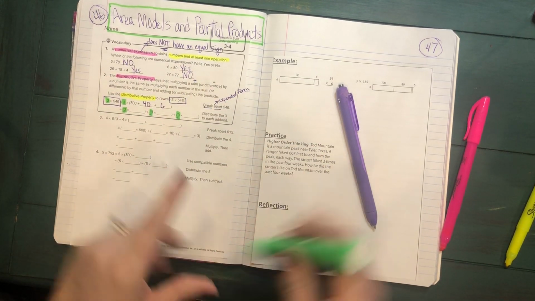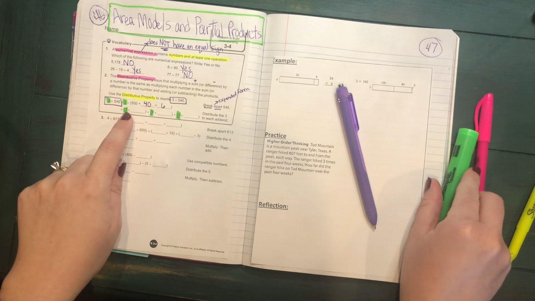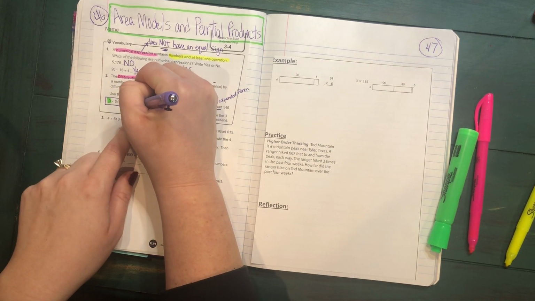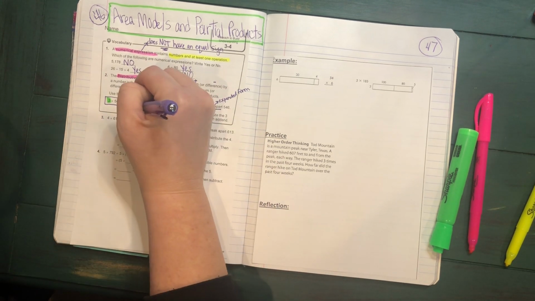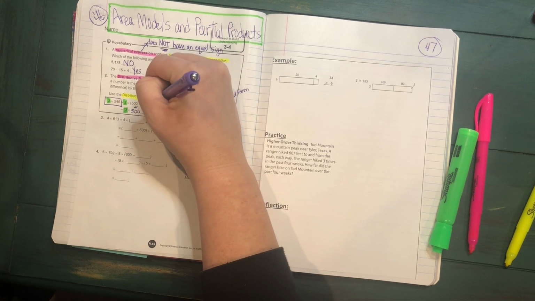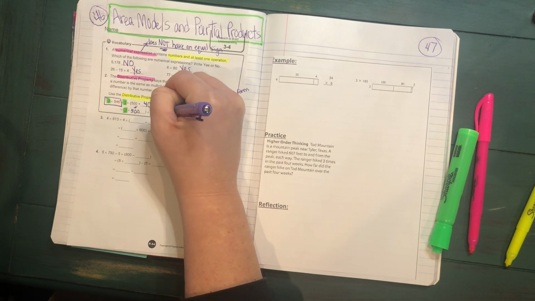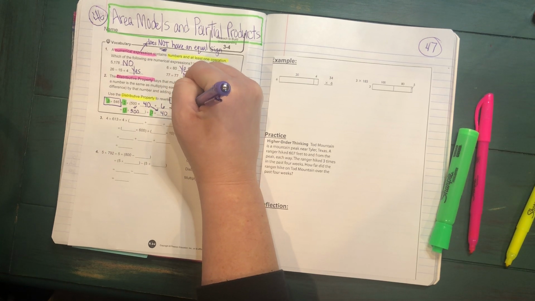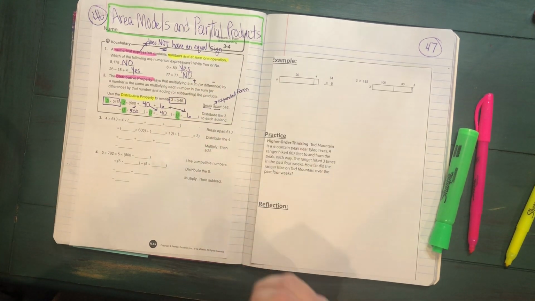And we continue to keep the 3 in the front. So there's still going to be 3 groups. And then we pull down the values. So the first value is 500. So I pull it to my first problem. The second value of 40, I pull to the second problem. And the third value of 6, I pull to my third problem.